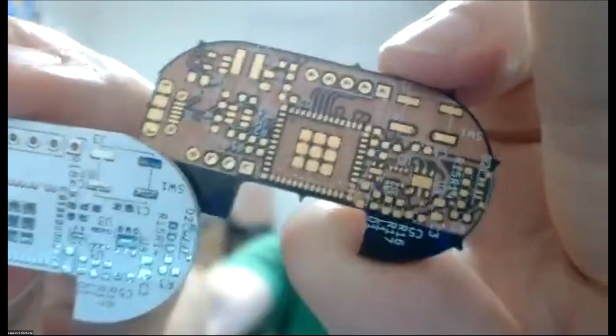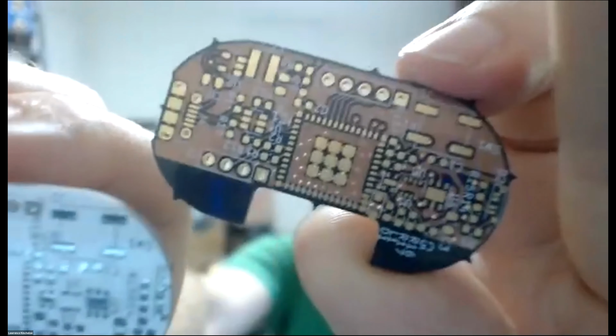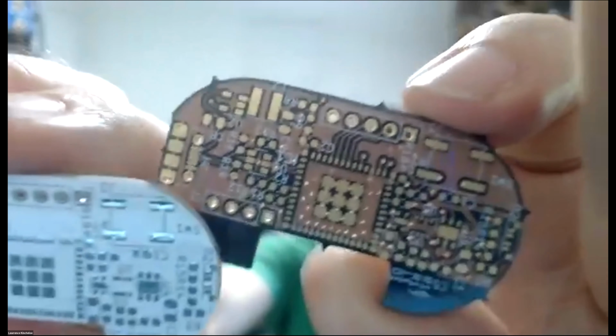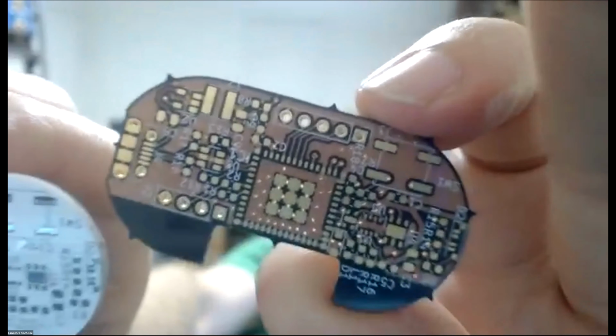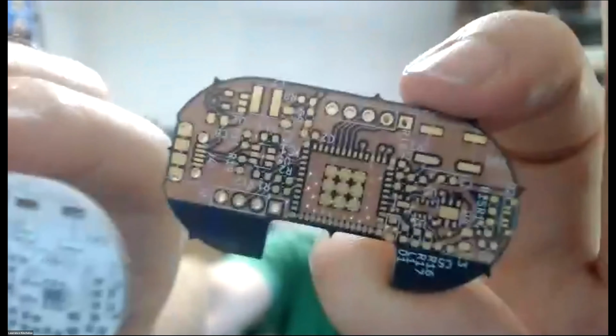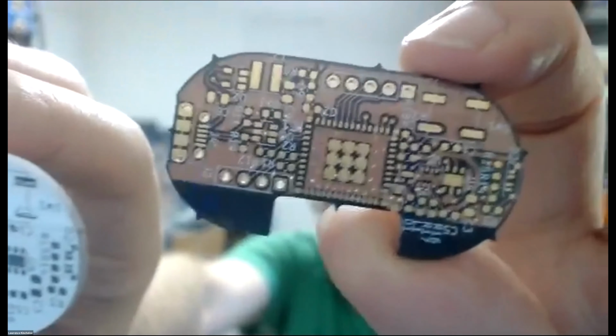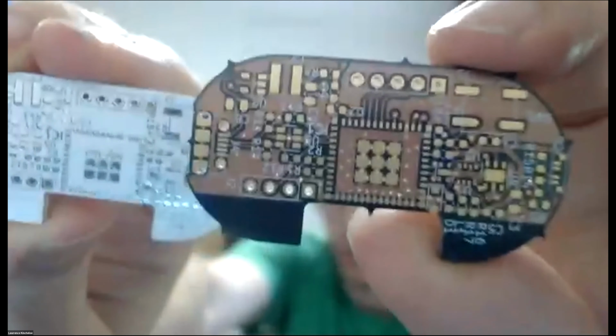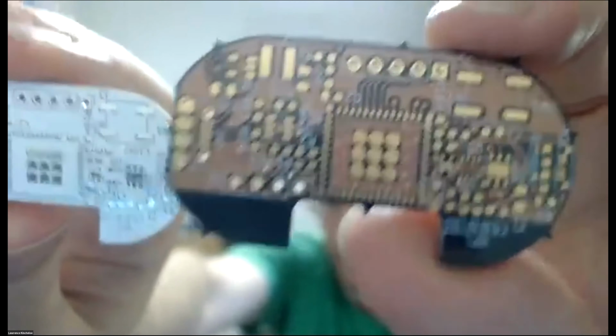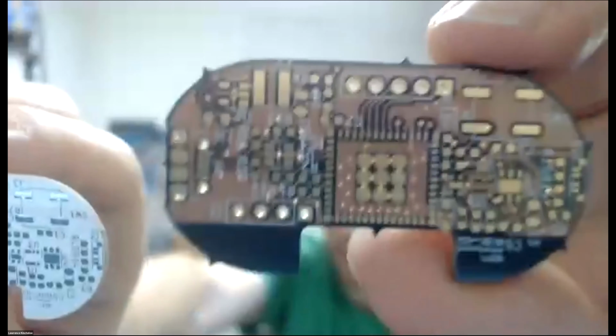I'm really happy with how the OSH ones turned out. The only thing I don't like is that they didn't route out the corners, so I've got these sharp pins sticking out, whereas over here they fully routed them out and smoothed them out. I can take a Dremel to clear these off, but it's kind of a pain.